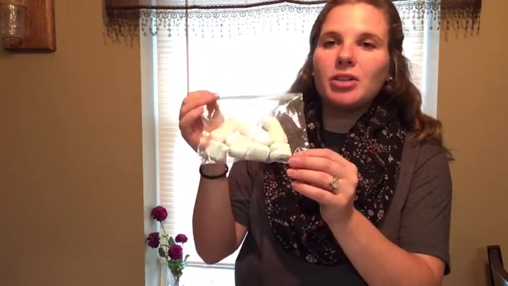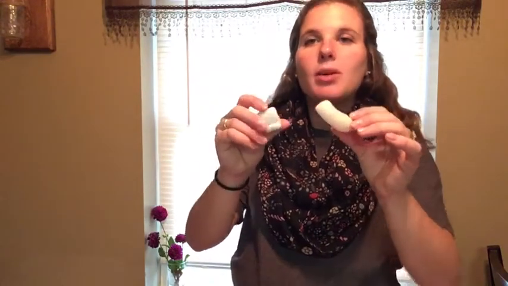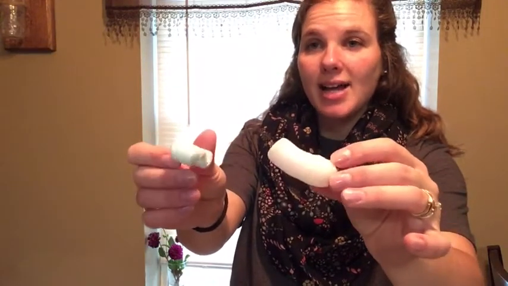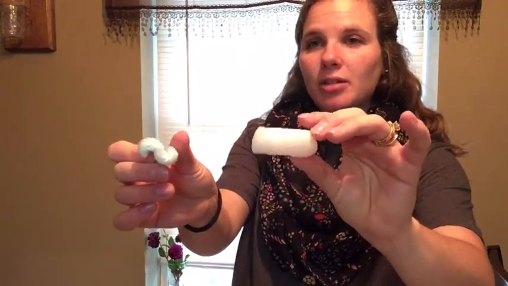Now, comparing our 2 packing peanuts, what do you notice is the difference between these 2 packing peanuts? What's the difference in the shape, the color, the size, maybe the texture?